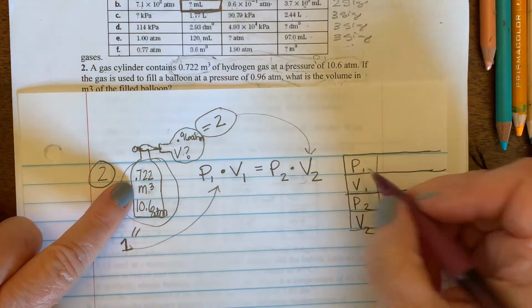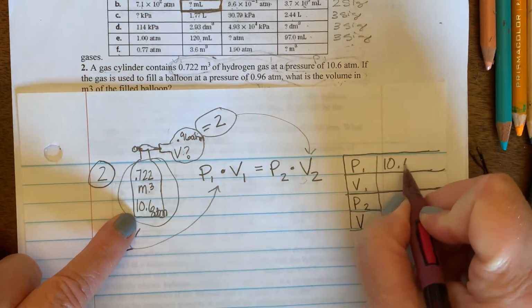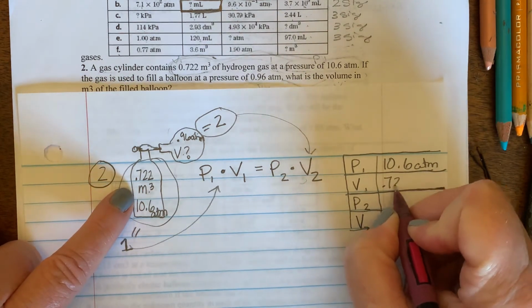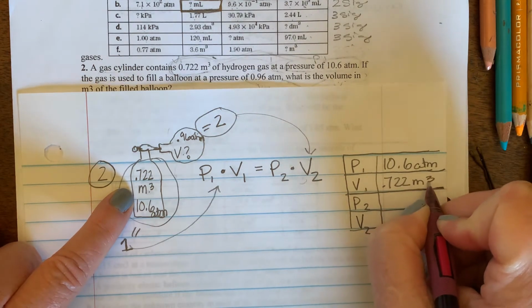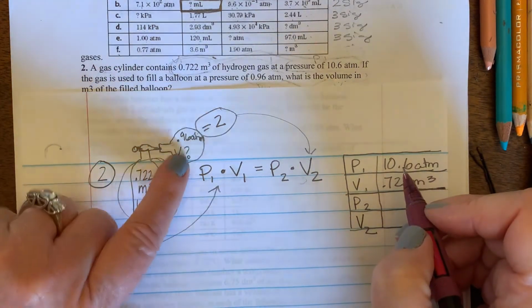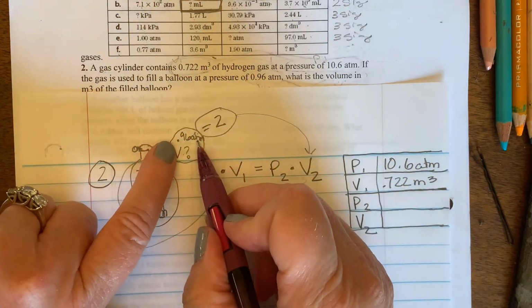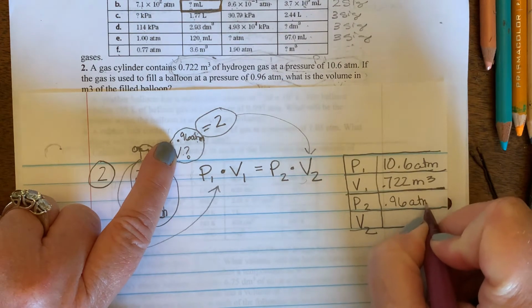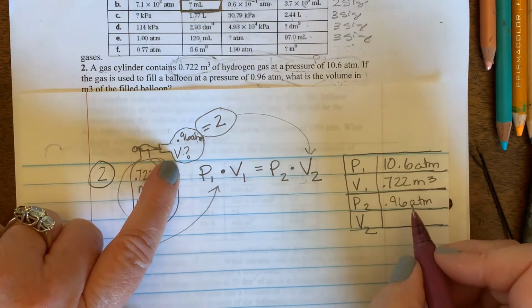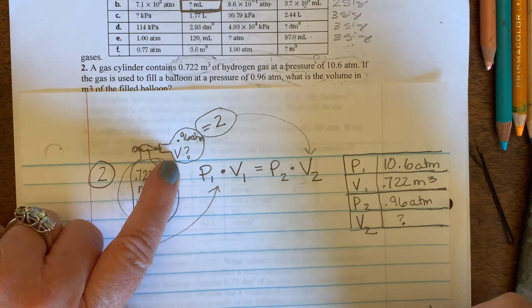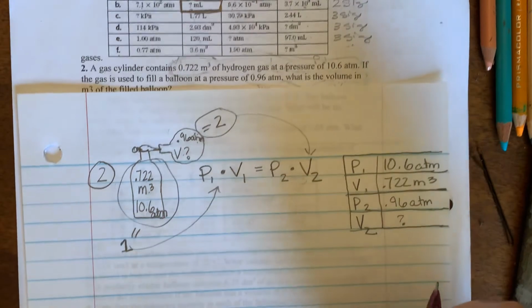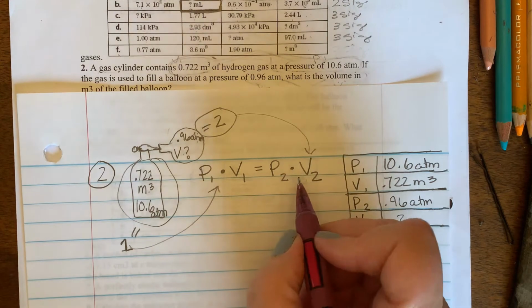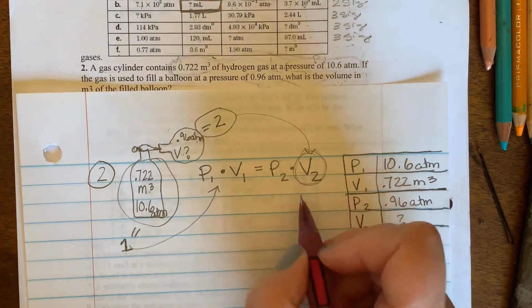So I have a pressure 1 is 10.6 atmospheres. And a volume 1 is 0.722 meters cubed. And here in conditions 2 over here, I have a pressure 2 of 0.96 atmospheres. And I'm searching for my volume 2. So that's my unknown. Okay, we've made a lot of progress now because now we know exactly what we're dealing with here. We need to solve for this one right here.